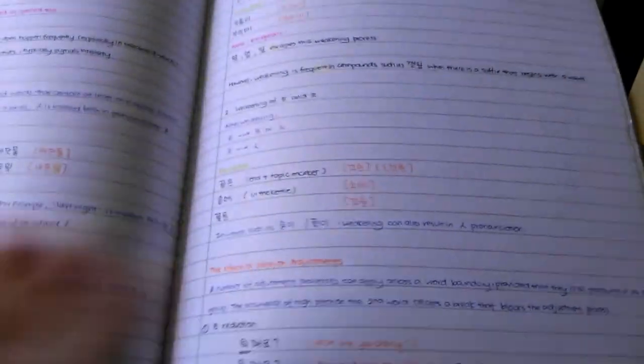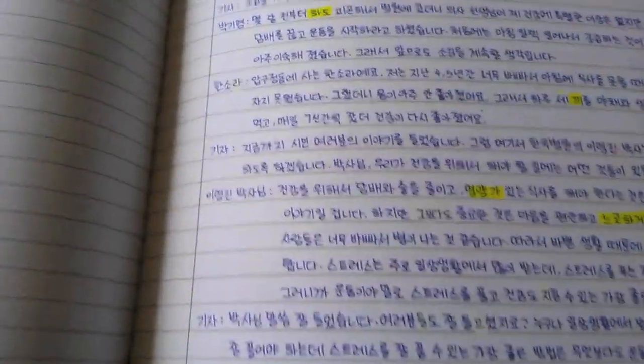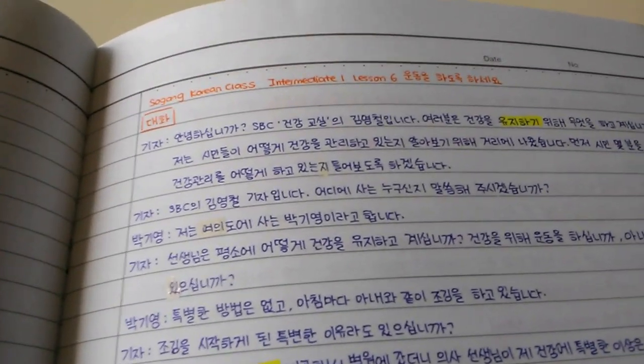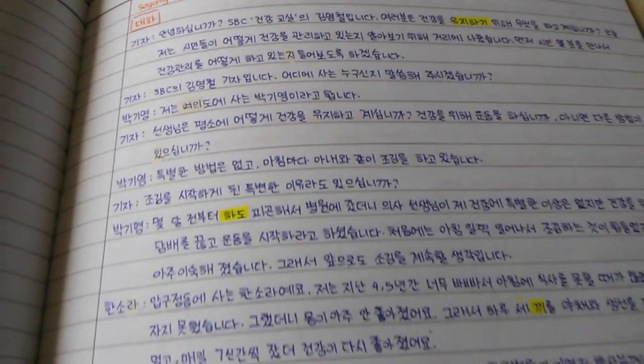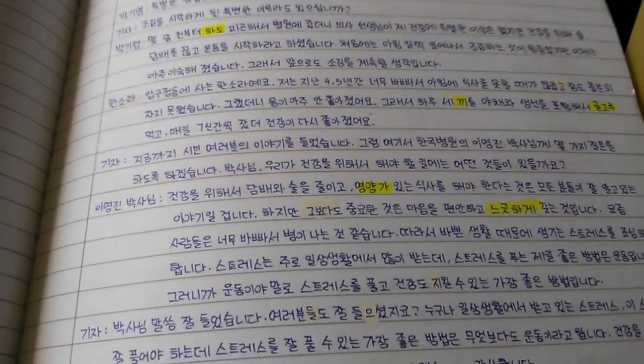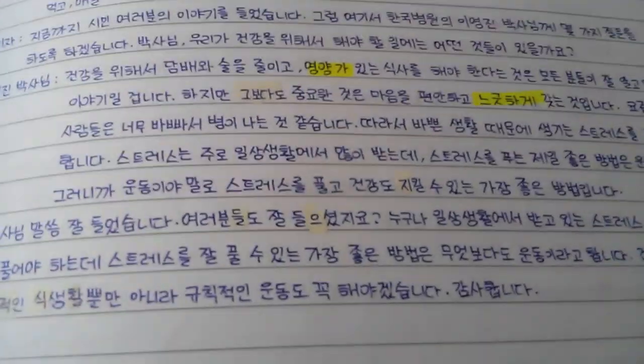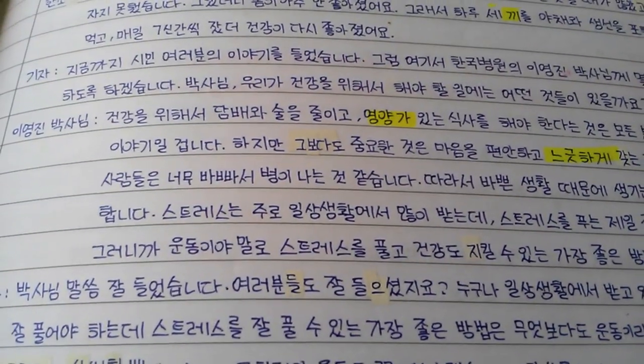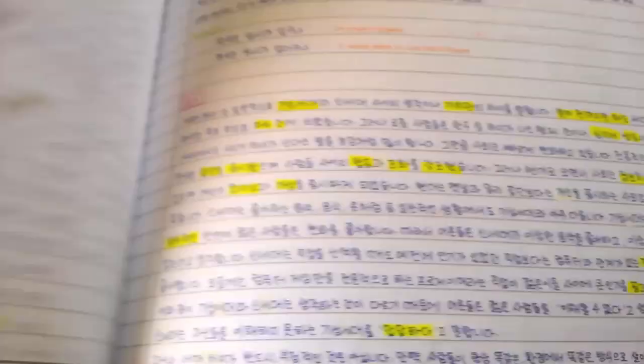So afterwards, you can actually see that all the things are similar, I guess. Yeah, so for this notebook, I'm at the Seoulgang Korean Class Intermediate, and I do the same thing. See, my handwriting gets a little bit better, I guess. So yeah, it's just lots of handwriting, I guess.